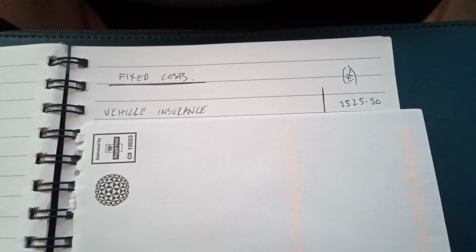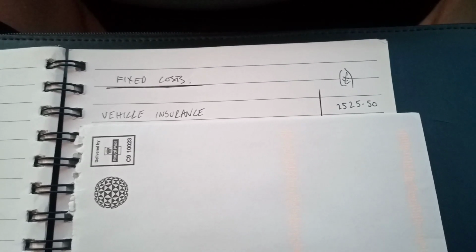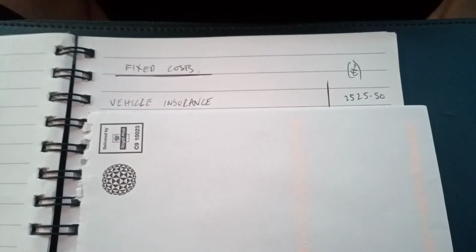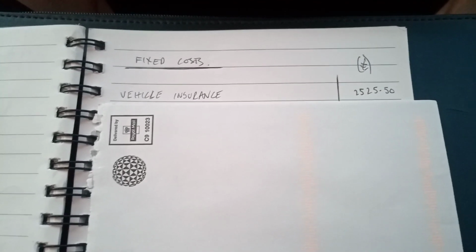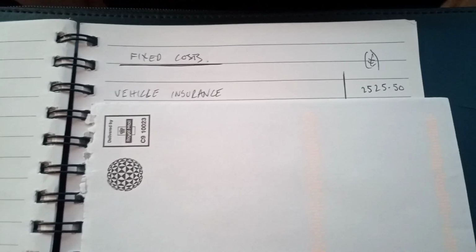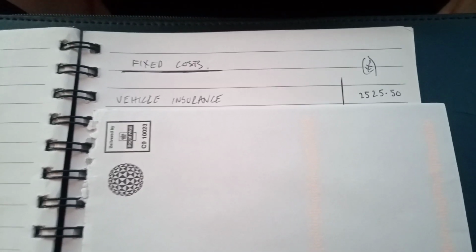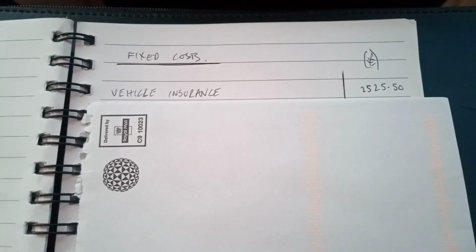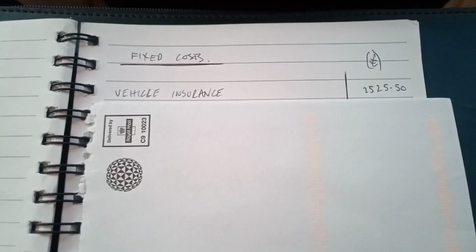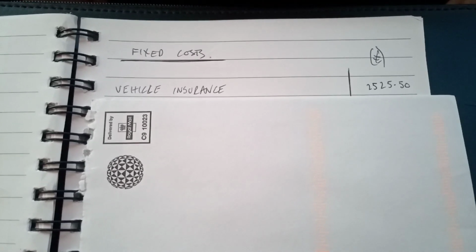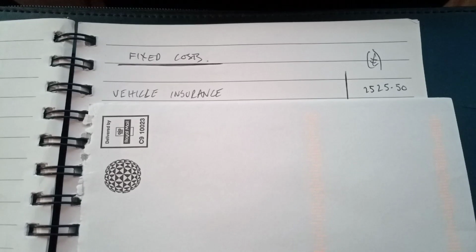So first one is your vehicle insurance. I pay per year £2,525.50. That's fully comp, unlimited miles, hire and reward. So that covers me, it's not just haulage, it covers me for multi-drop, everything. It doesn't cover me for removals. Removals on most policies is separate. It's like an add-on and it's quite a lot, and I really don't want to do removals.